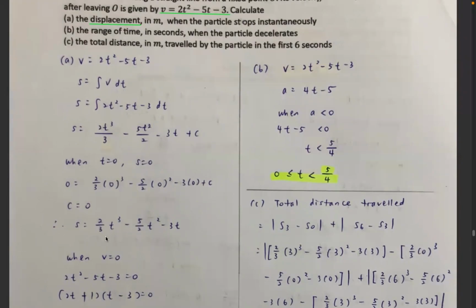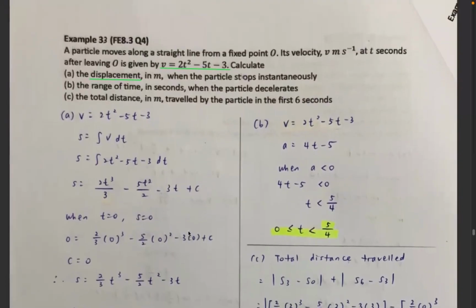So this is the displacement function. And then let's read the question again. Calculate the displacement when the particle stops instantaneously. When the particle stops, we have v equals 0. Once we use this information, we will get the value of t, and then we have to substitute the value of t into the displacement function.